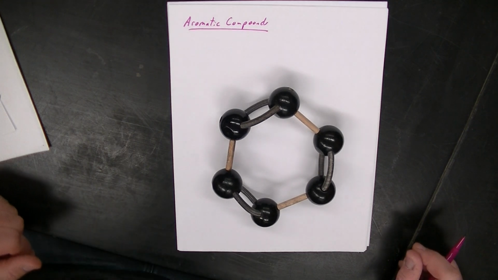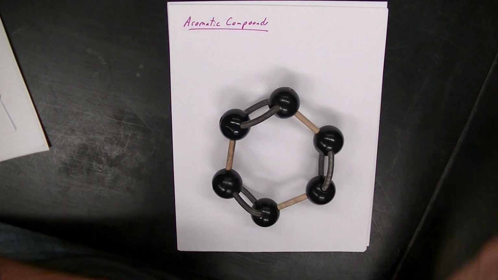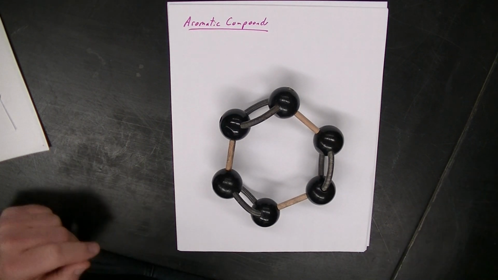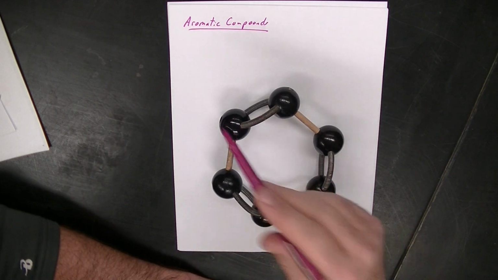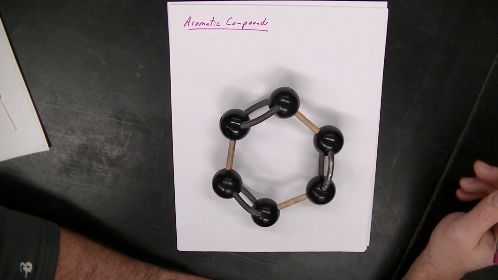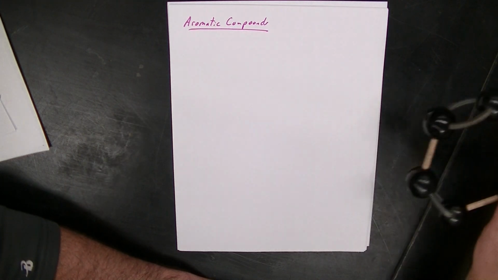We're going to keep going with organic today, and we're going to start with what are called aromatic compounds. These are compounds where the parent molecule is benzene, and I've made you a model of benzene. We'll talk a little bit more about it in a minute. So let's just bring this over here.